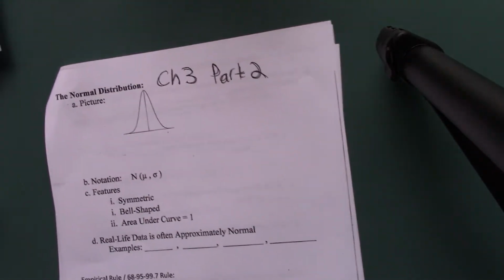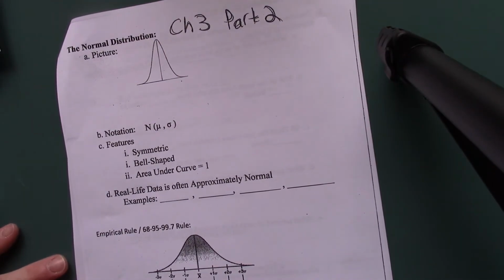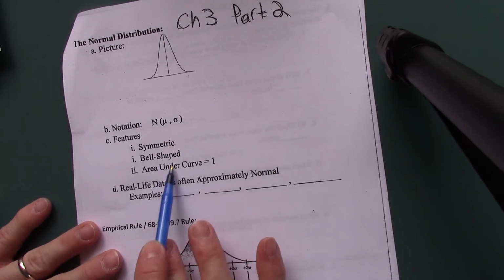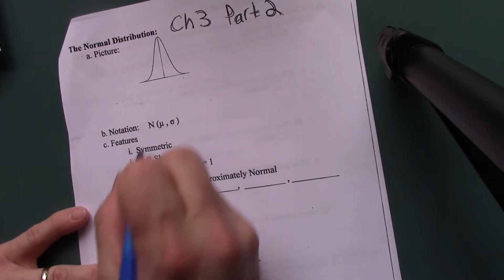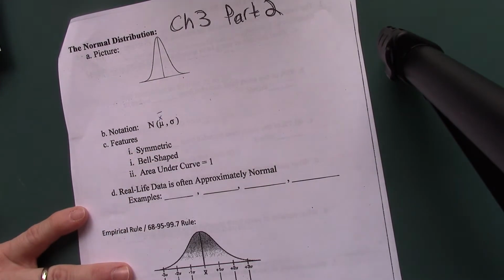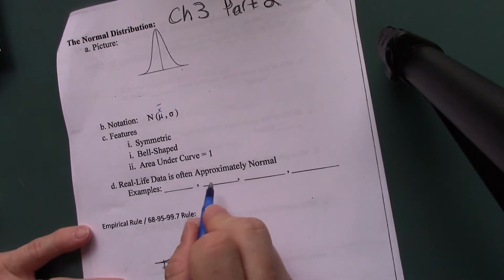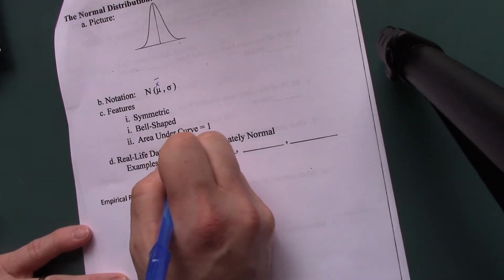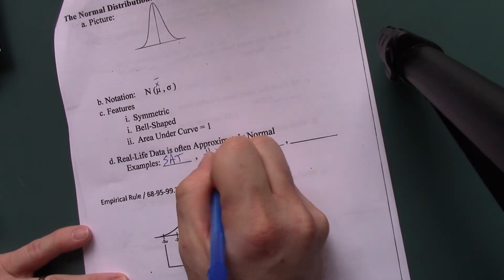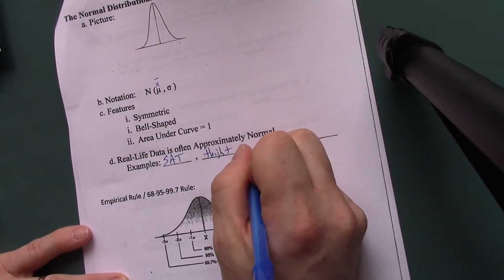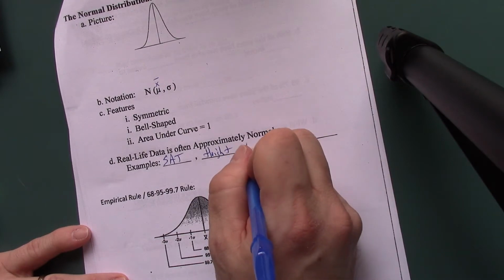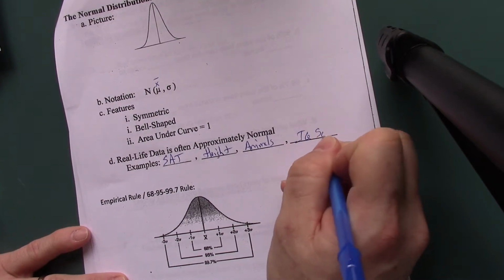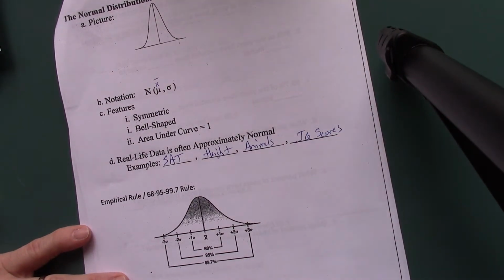So we've got this normal distribution curve. These notes are going to go a little bit fast, at least on this page here. It's talking about the symmetric bell-curved area under the curve. This is, of course, x hat and the standard deviation, just to remember that. Real-life data is approximately normal. We've talked about this briefly before you left. Different examples are SAT scores, height, animal measurements like length of tails, and IQ scores. There are other examples. You'll see them as we go here.